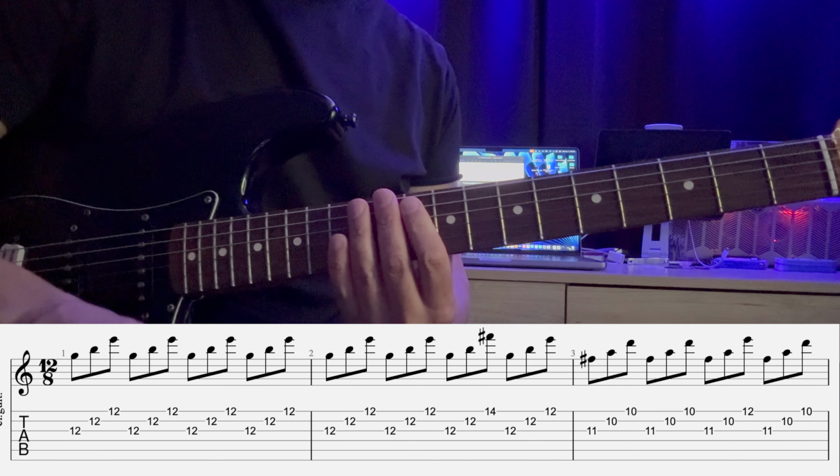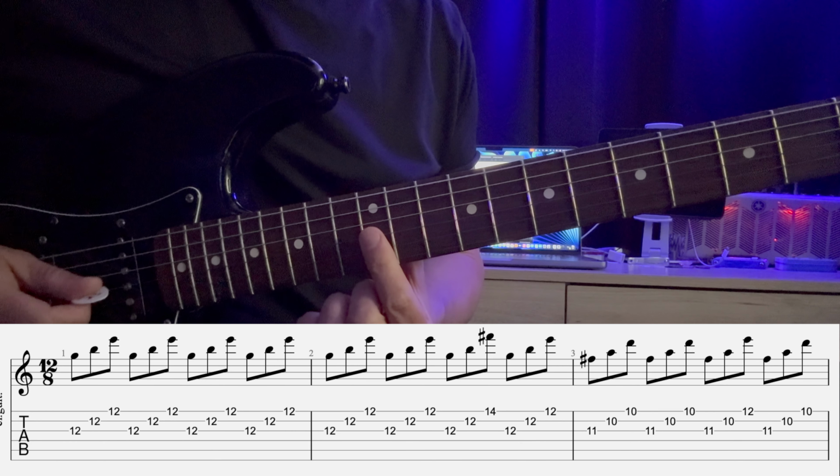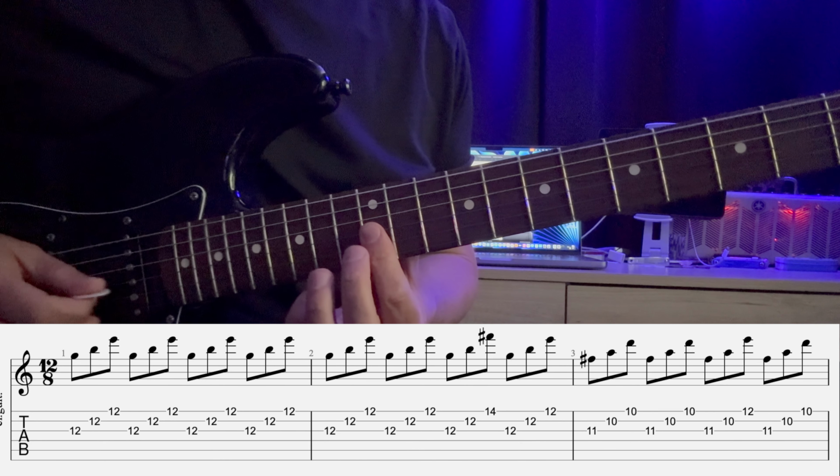So that'd be a fingerstyle approach. You also could use the pick too, and just simply pick all 3 strings with the pick.